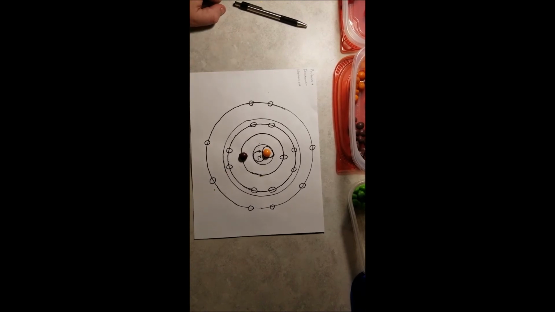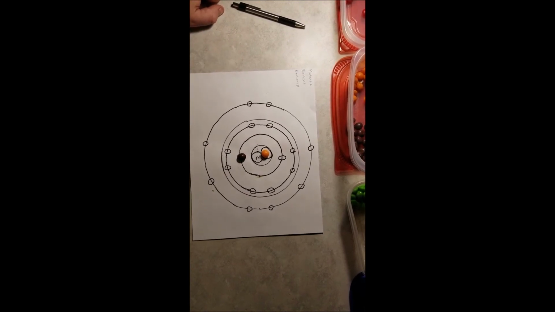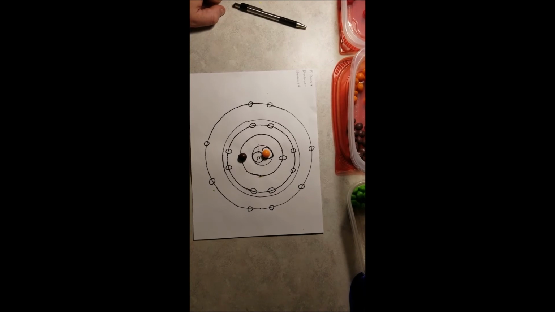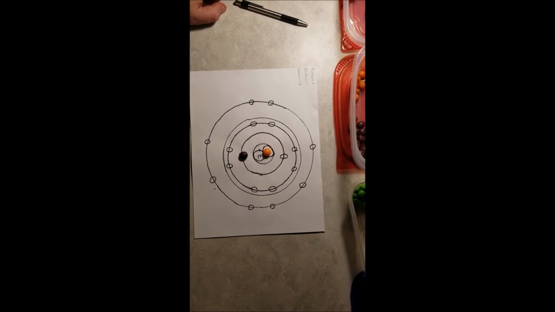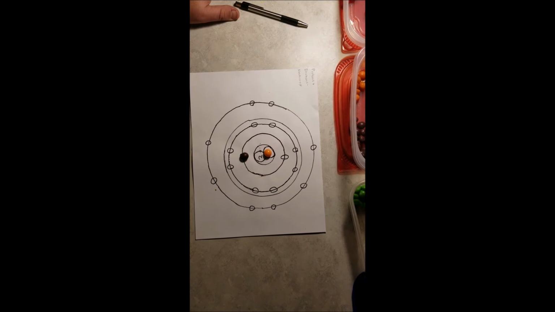Well, if you remember from the lesson, the way we get to that is we take the atomic weight, which in this case, if you look at the little box on your periodic table for hydrogen, it'll say 1.0076, something like that. So generally, we just round to the nearest whole number, so that being 1. And then we subtract the atomic number from that.